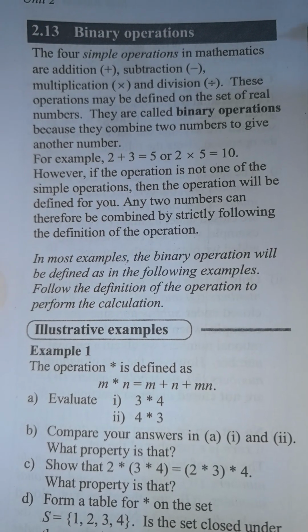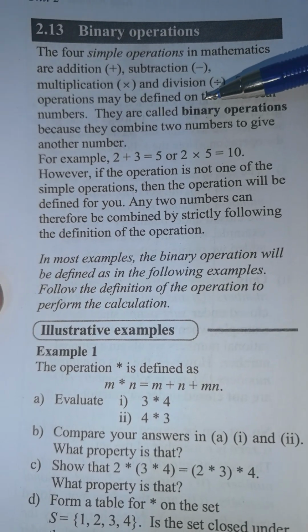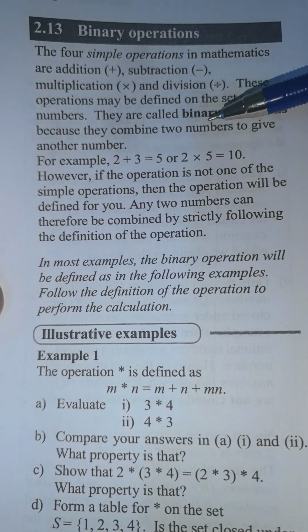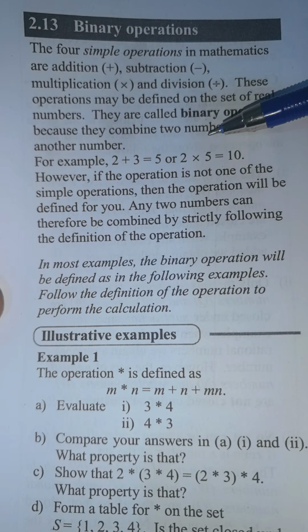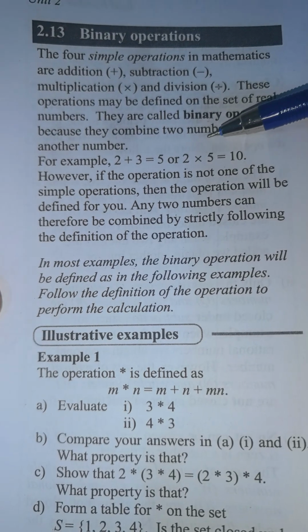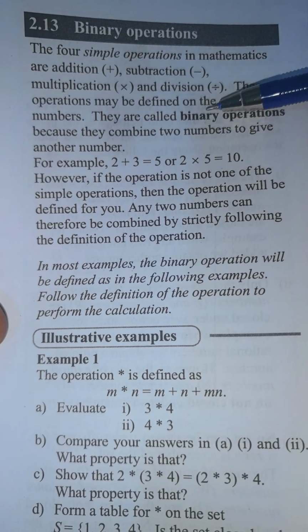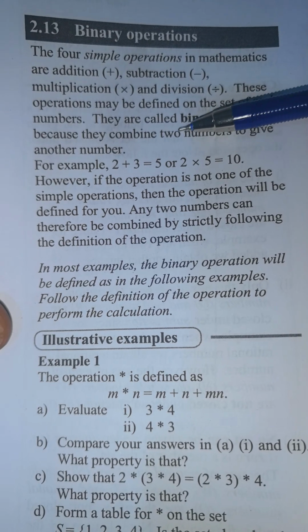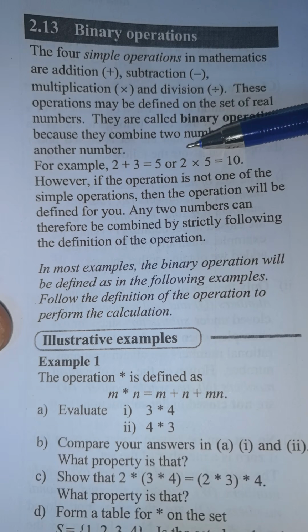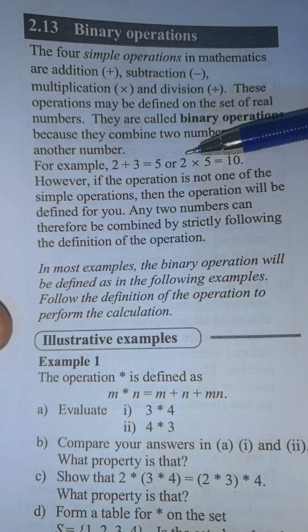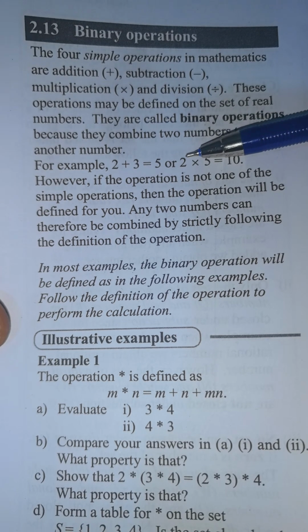So, binary operations. Binary means we are dealing with two operands. If you care to understand what operands and operators are, watch the recent video. Here we are talking about the basic operations, which we call arithmetic operations.